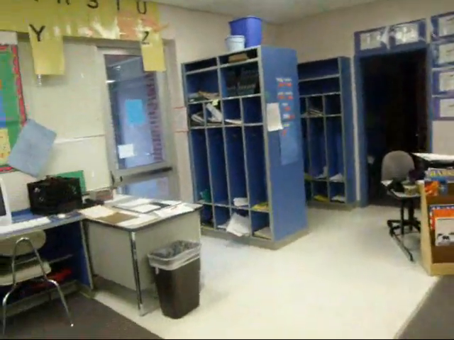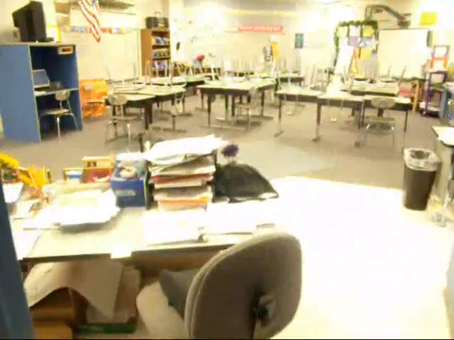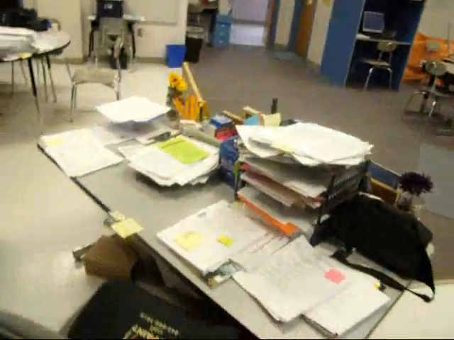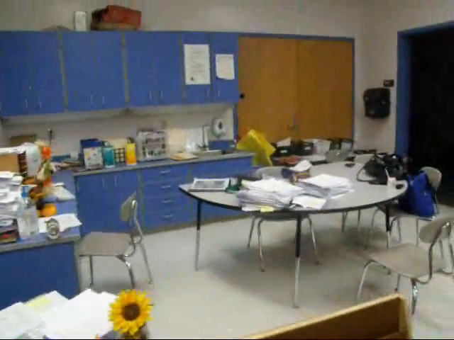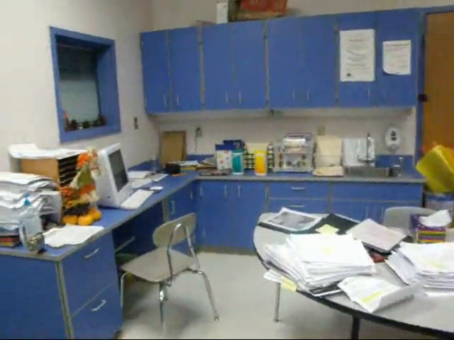Here are the cubbies back here. I have a really huge office. I share it with the next 5th grade teacher beside me, but here's the office, and that's going in my room, that bookcase. So there's the office. It's kind of dimmed down a little bit in here. Here's my desk. And it's a little messy, but it'll be all straightened up in the next 15 minutes before I leave.